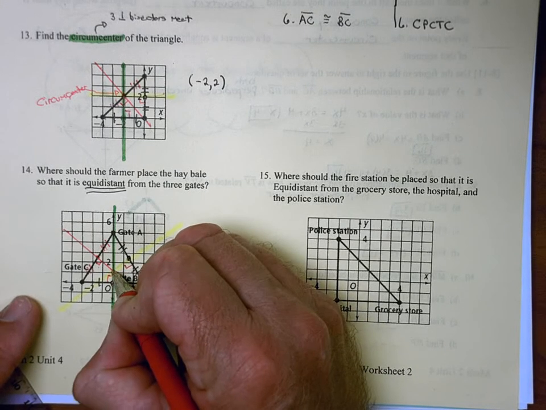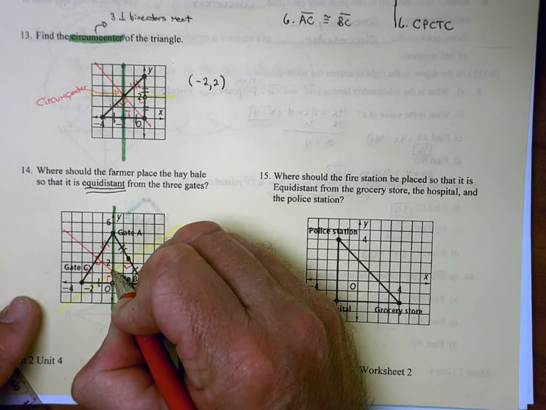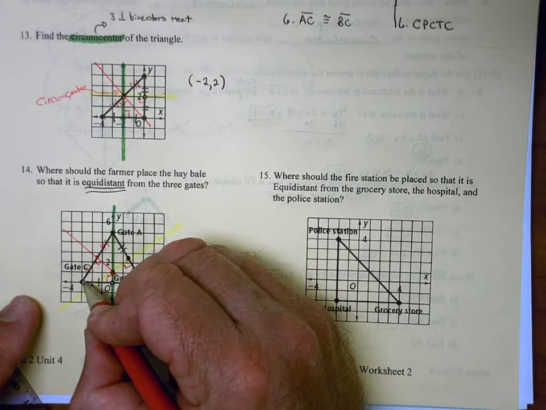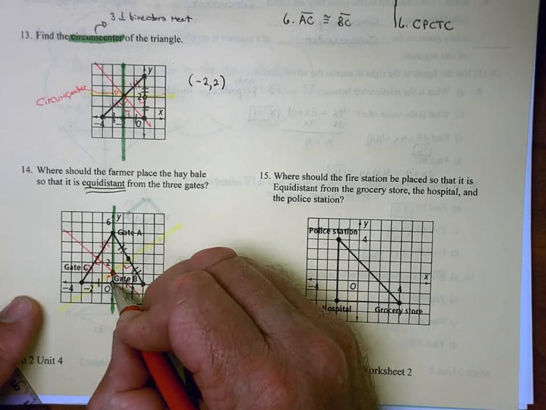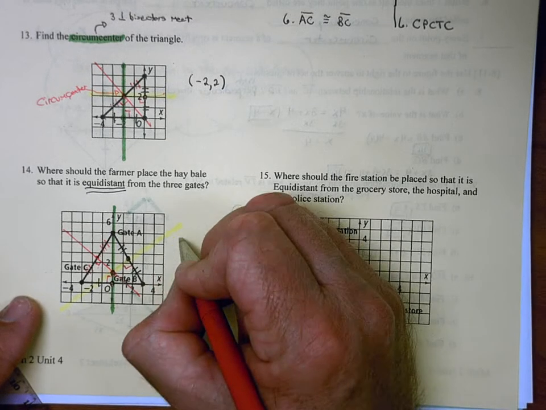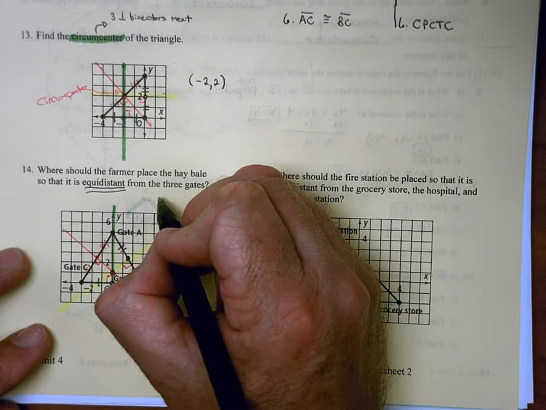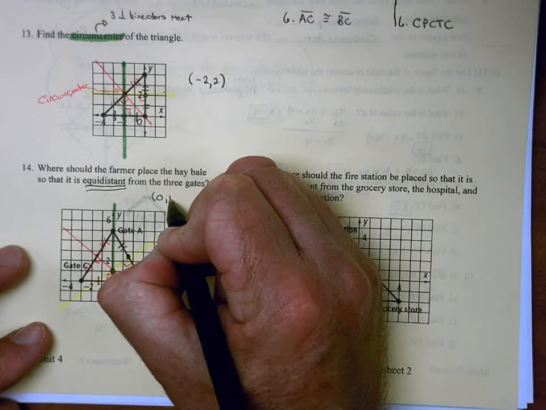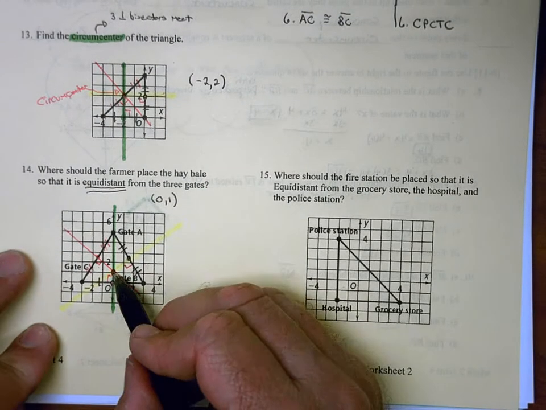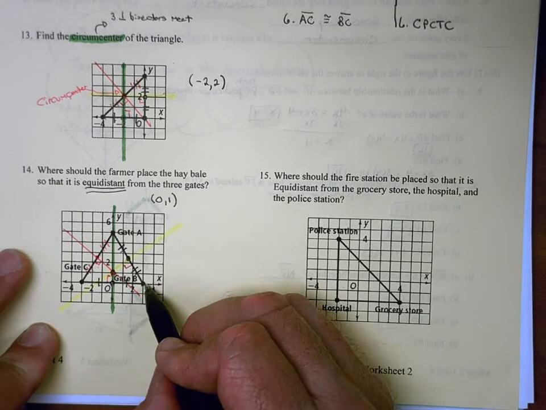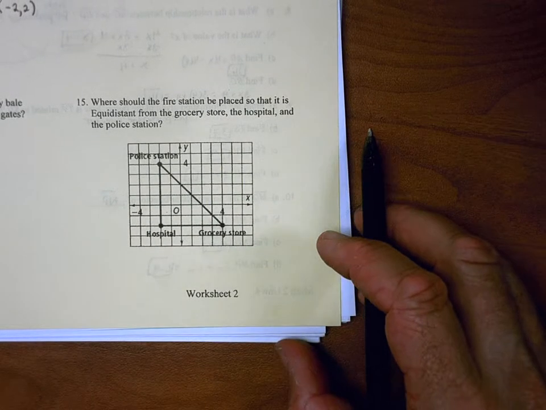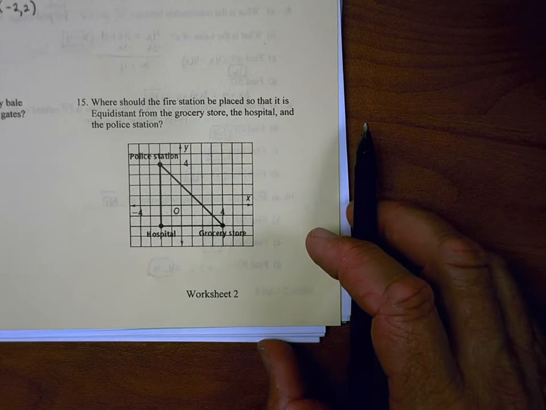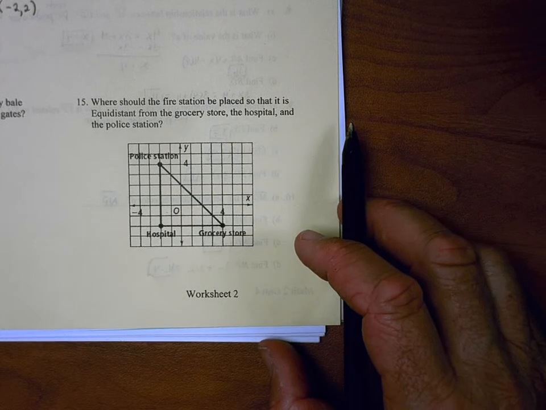Right there is my circumcenter, so that point is the same distance to all three gates. Where is that point? 0, 1. So the farmer should place the hay bale right at the coordinates 0, 1, and then it will be equidistant, the same distance to all three gates. Okay? Number 15, where should the fire station be placed so that it is equidistant from the grocery store, the hospital, and the police station?